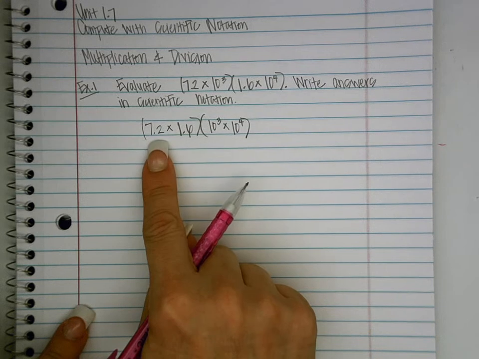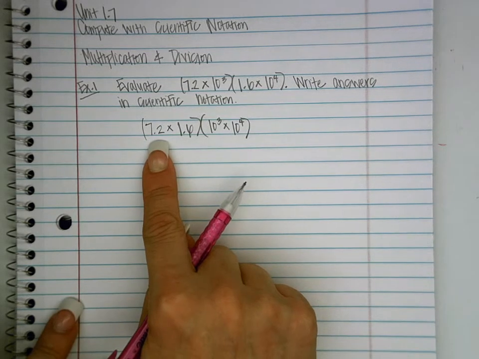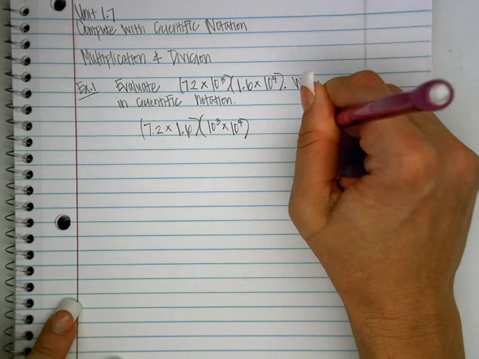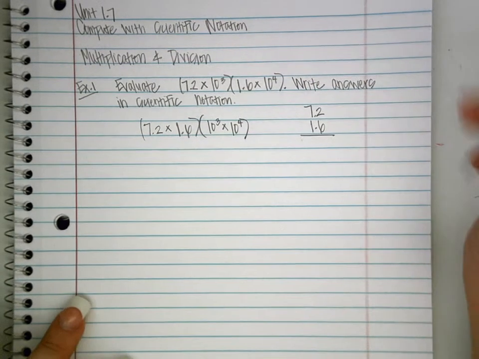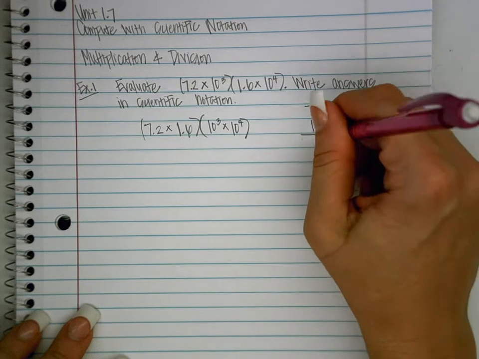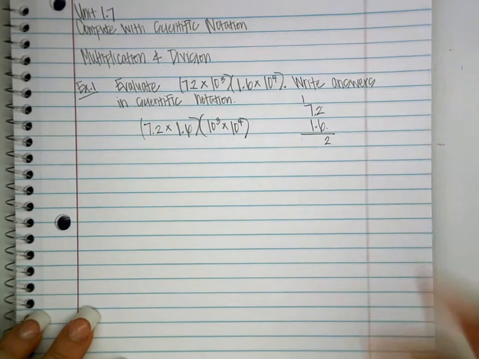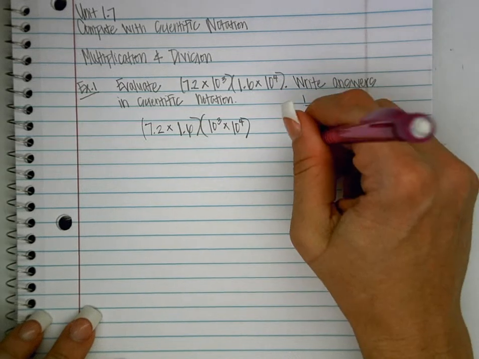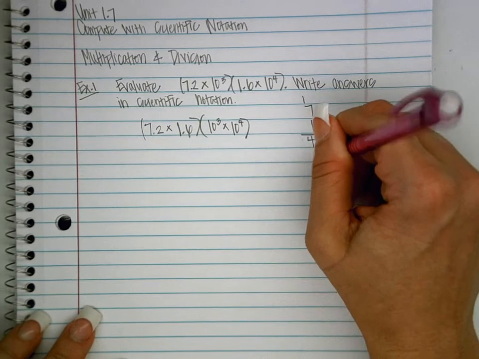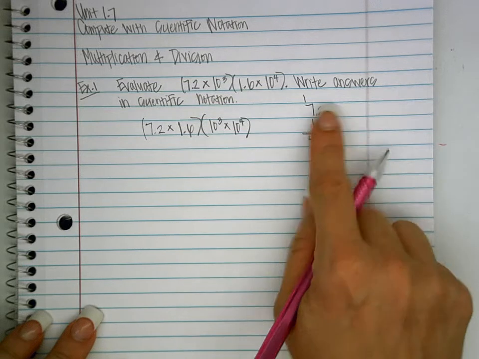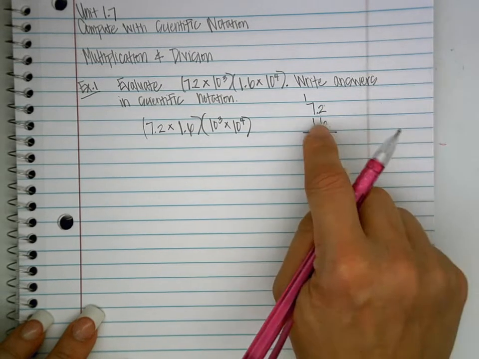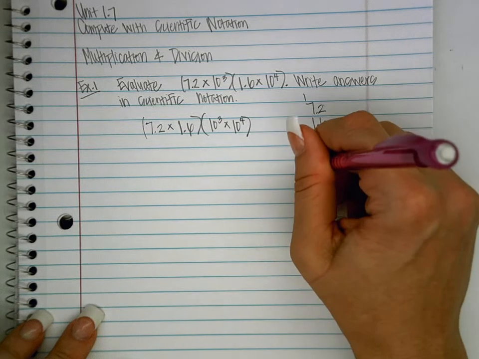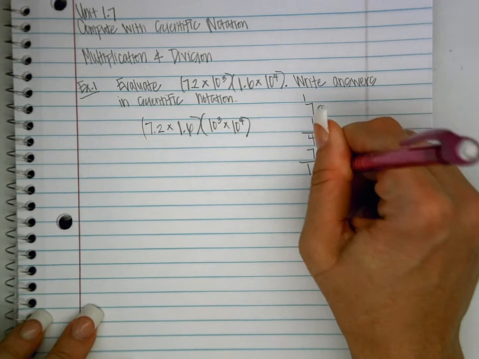So we're going to do 7.2 times 1.6. On the side of your paper, I want you to do 7.2 times 1.6. This is just old school multiplication. So 6 times 2 gives you 12. Carry your 1. 6 times 7 is 42. Plus 1 is 43. Then put your 0. Move over. 1 times 2 is 2. 1 times 7 is 7. And if we work this out, we get 1, 1, 5, 2.